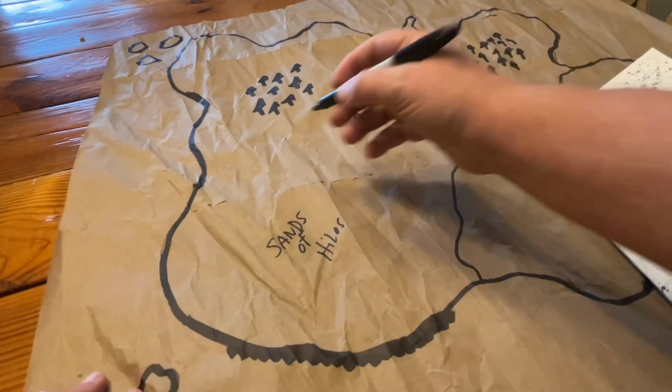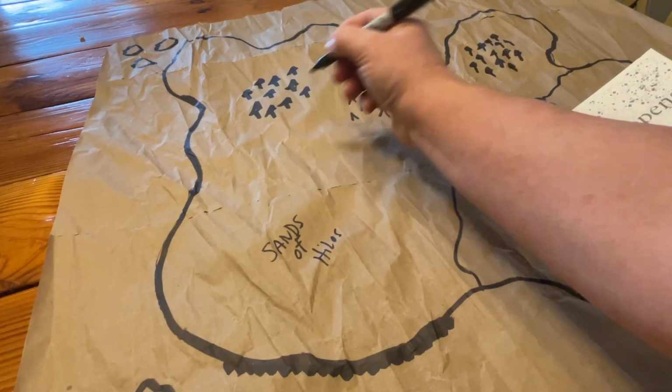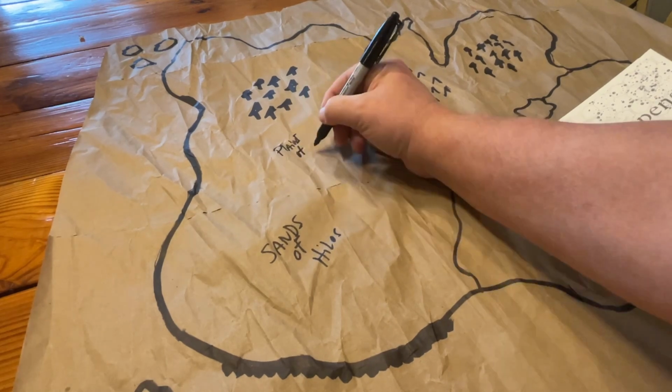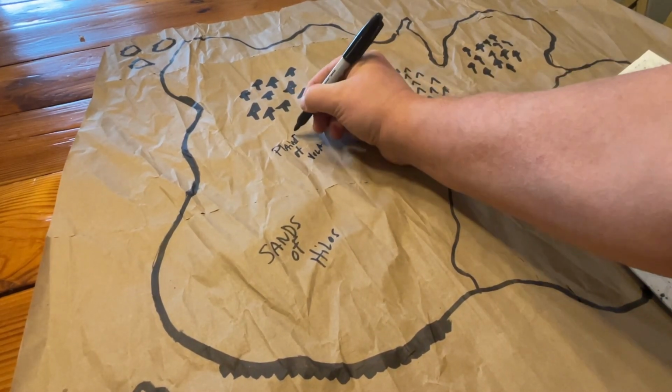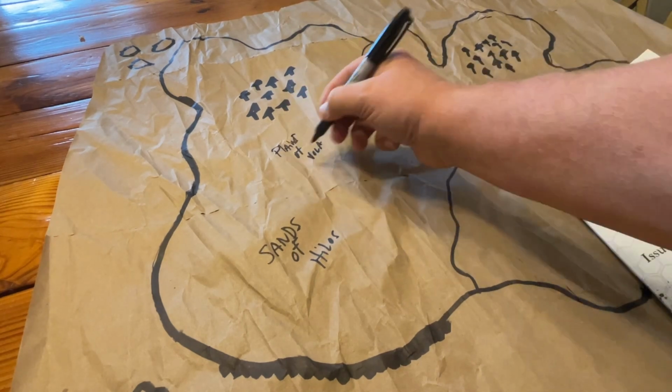Okay, let's go over here. This over here will be called the Plains of Vola. The Plains of Vola. I don't like my S there, but that's okay. Plains of Vola, right in there.